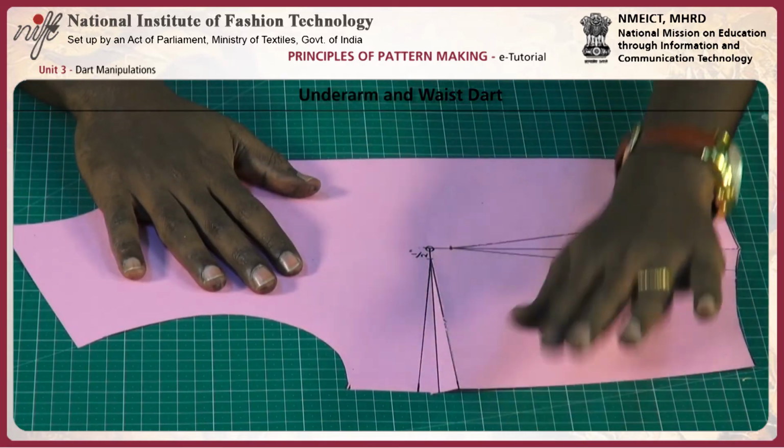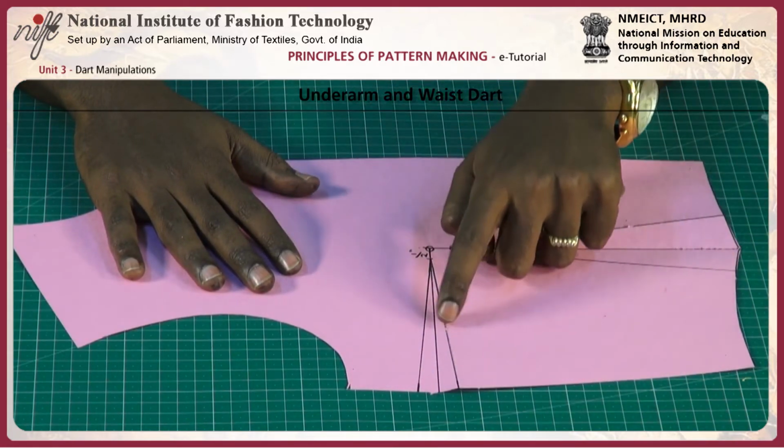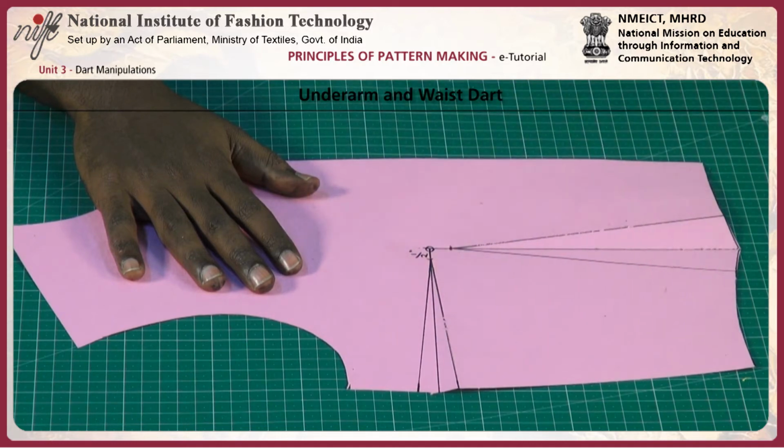Now we made underarm and waistline dart pattern.